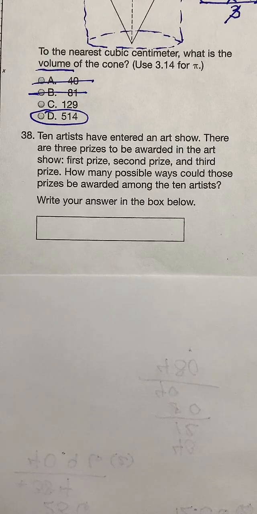All right, so again, we got 10 artists. There are 3 prizes: first, second, and third. And we want to know how many possible ways those prizes could be awarded among the 10 artists. Now, if you're not sure, remember, we got the question mark. I'm going to show you. If you were here for the first question, I will break it down for you.